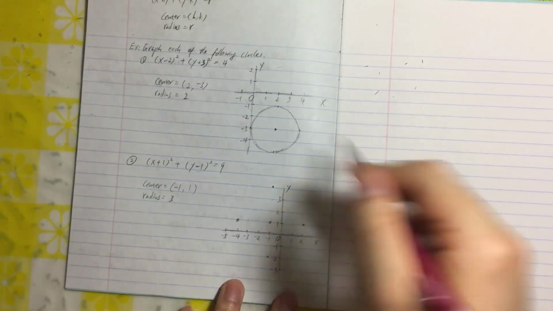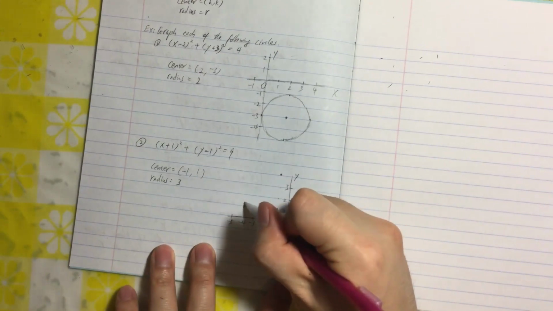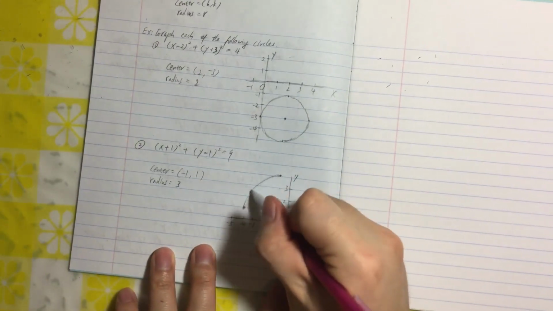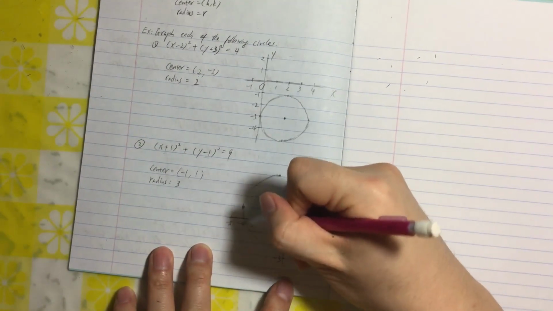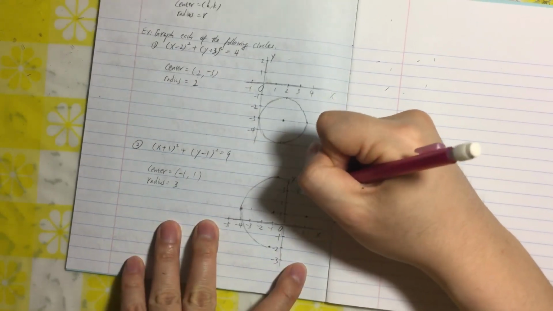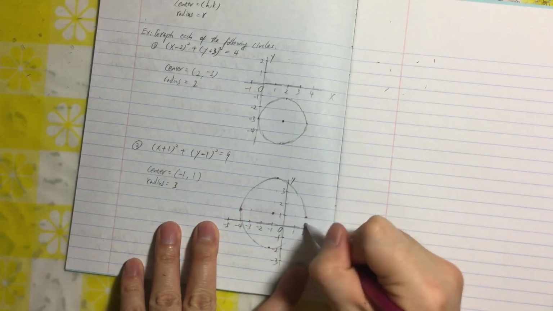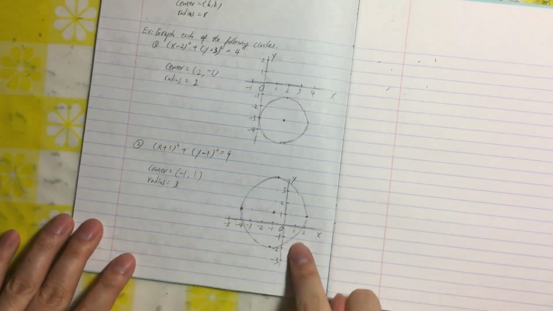With these 4 points, using a smooth curve, we can make the circle. That's the graph of this circle.